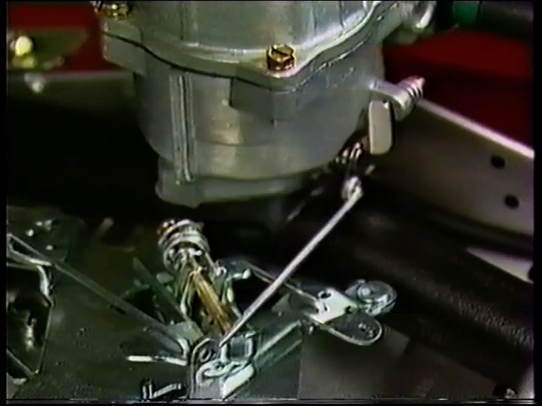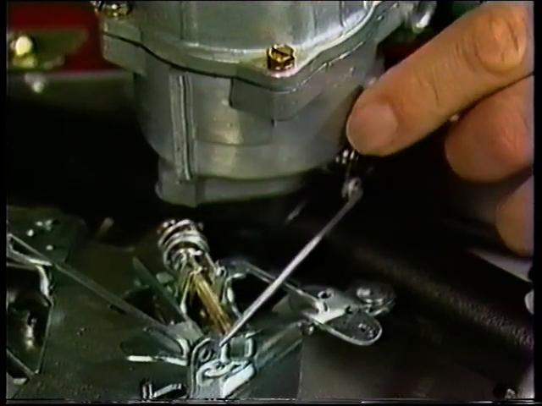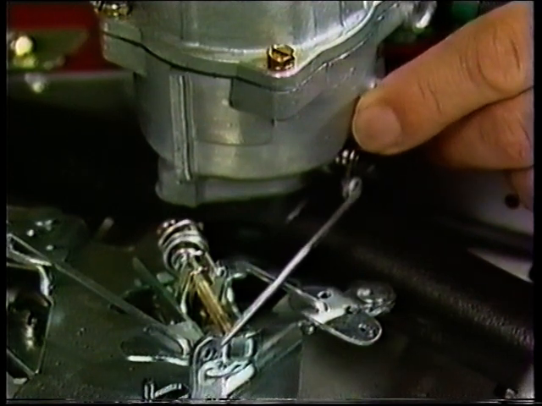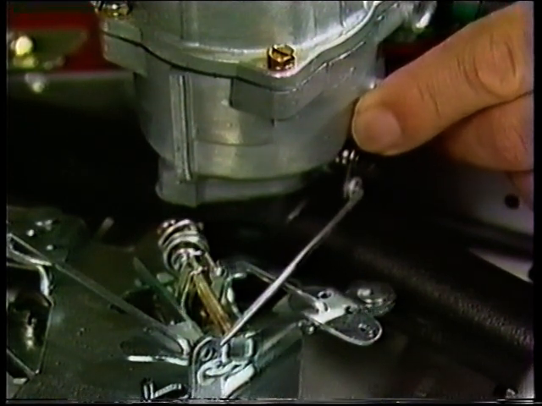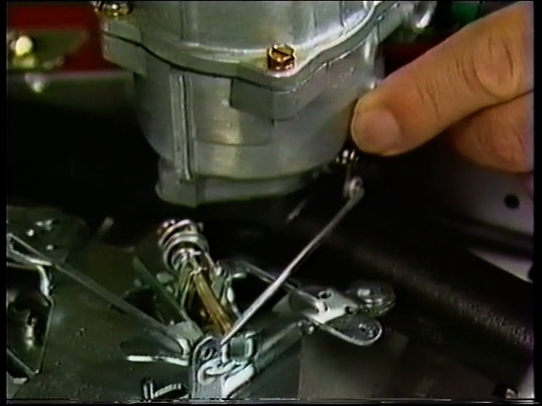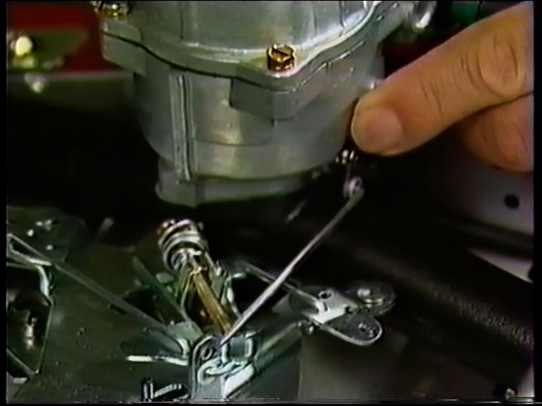Now, what if the engine hunts and surges at top no-load speed only? Again, you'll need to determine whether the problem lies with the governor system or the carburetor. Begin with the procedure we just described for testing governed idle, hunting, and surging. Once the engine is idling smoothly, hold the throttle plate linkage against the idle stop.